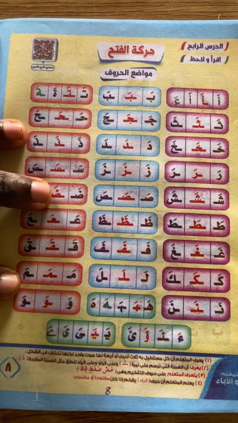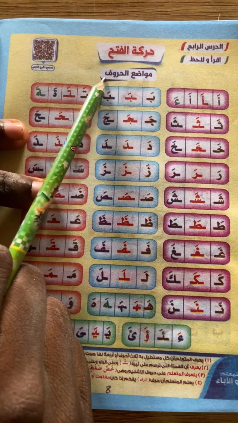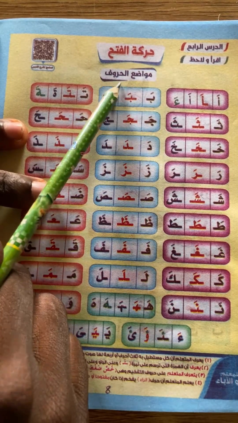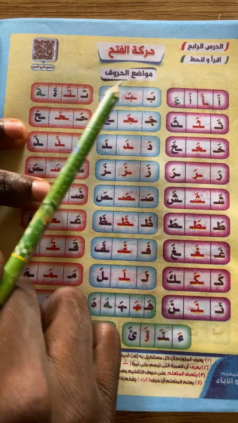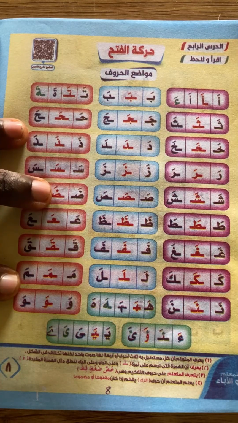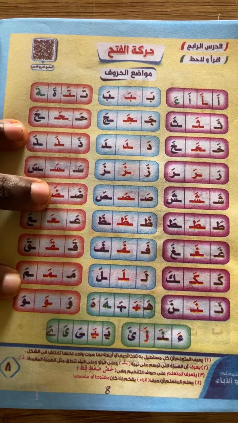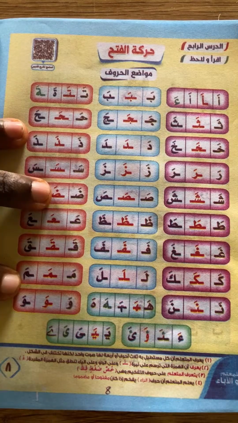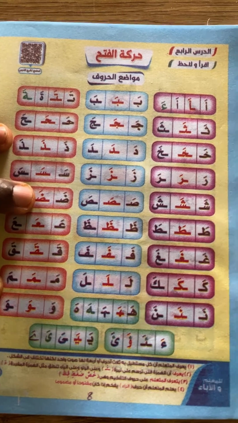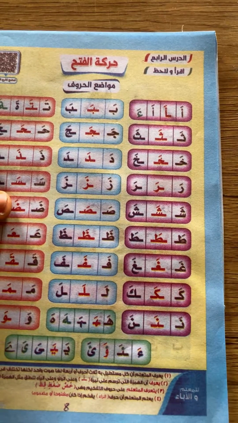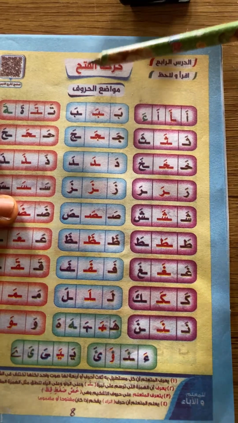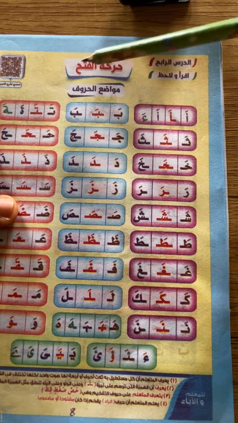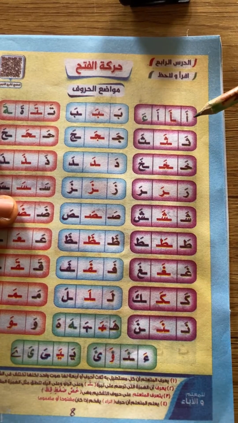You see this? Mawdu'ul huruf. If they say mawdu', that is the places or positions of the alphabet when you see the alphabet in a sentence, each position. If you cannot recognize it, then you cannot know how to recite Quran. Here is the complete way to recognize it in a simple way. You can see in this our book, the first letter is alifun, and don't forget we are dealing with the fatha, that is fatha all. Then this is alifun.